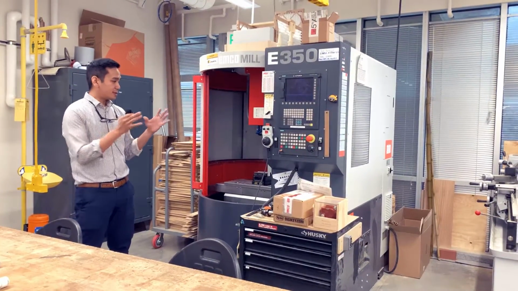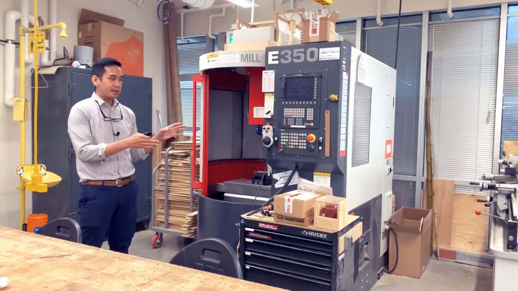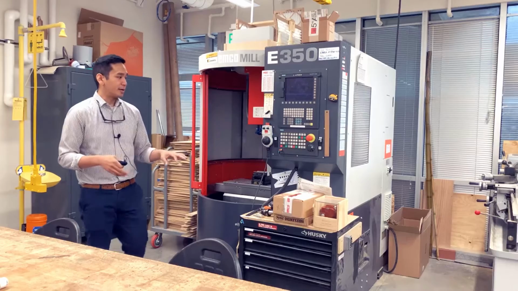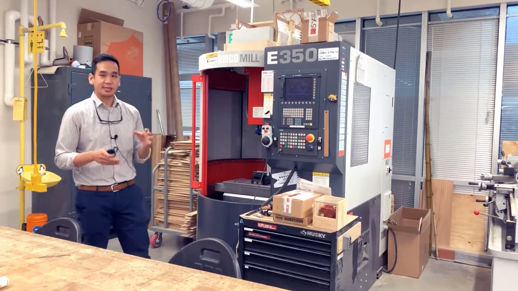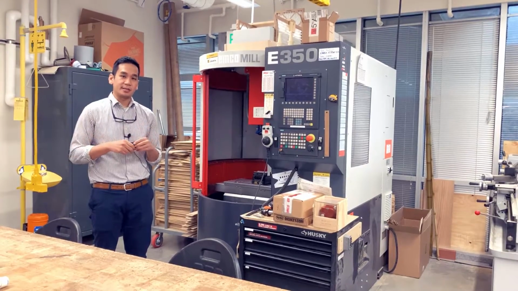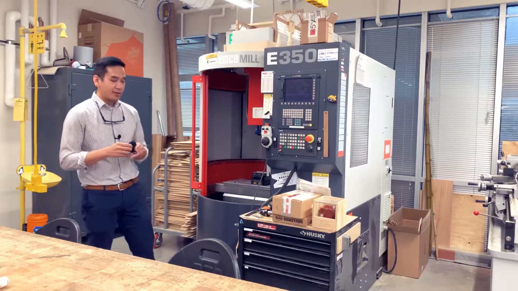And then we go into the laboratory in this space and actually teach the students not only how to set up this machine and how to use it safely, but also how to run the controller, which is a Siemens 828D controller, which actually has a lot of familiarity to the 840D, which is used a lot more in practice. So we train the students on that.